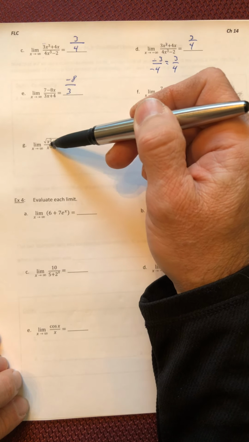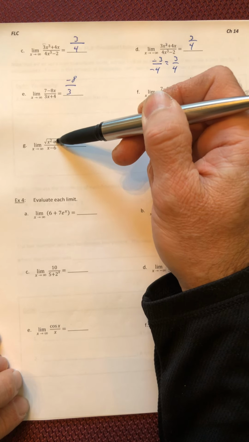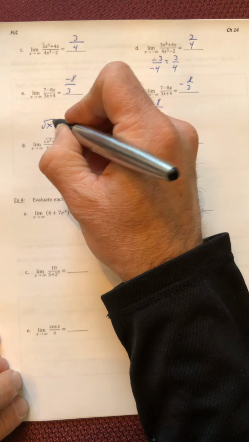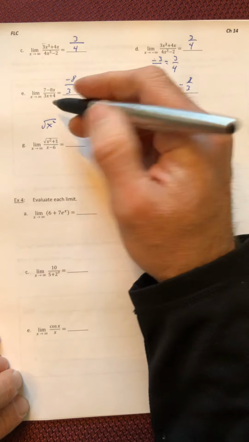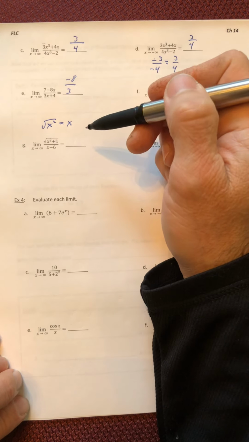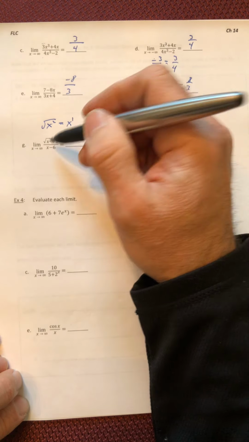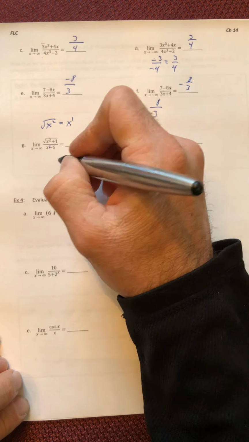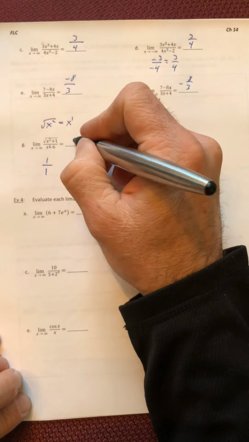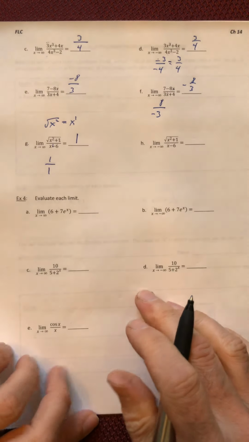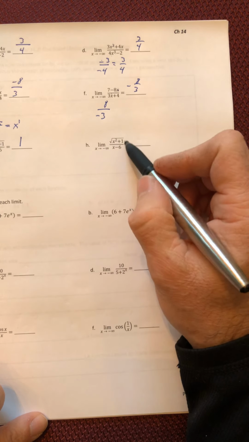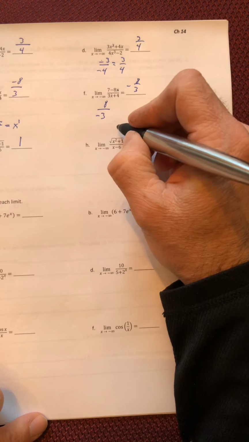So on top, you can ignore the 1 in the root. You just want to pay attention to the x squared, which means you just really have root x squared, which ends up being just x. And so now the degrees are equal. So your ratio of leading coefficients is just 1/1, or 1. Now over here on h, it's the same exact function.